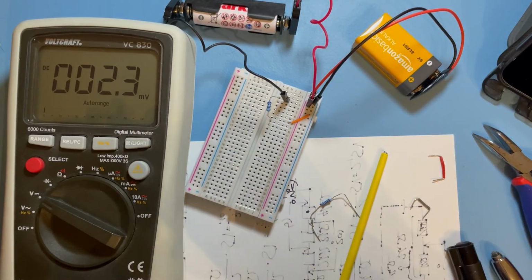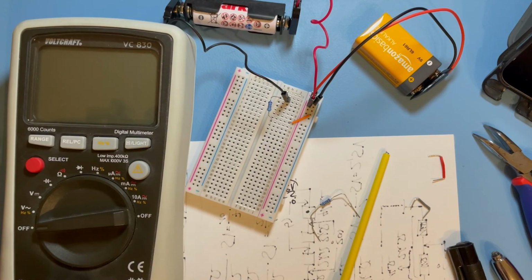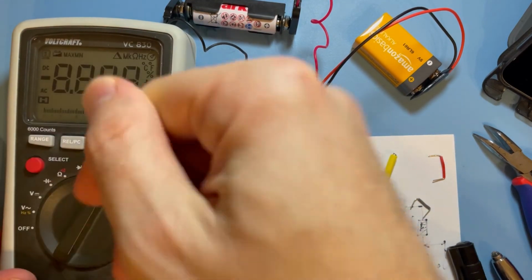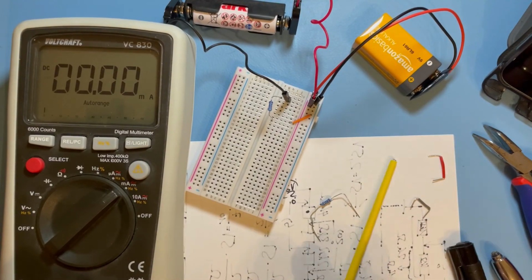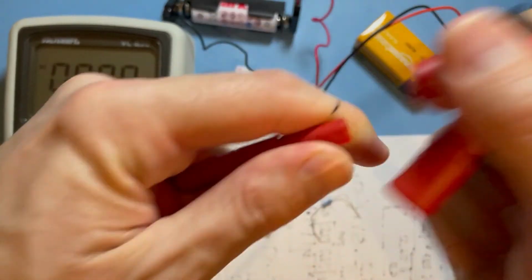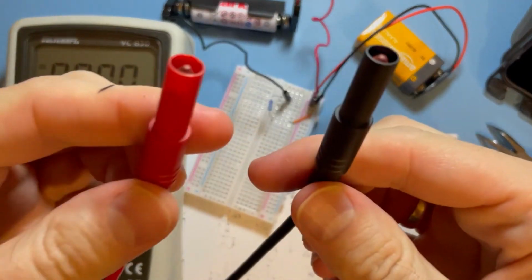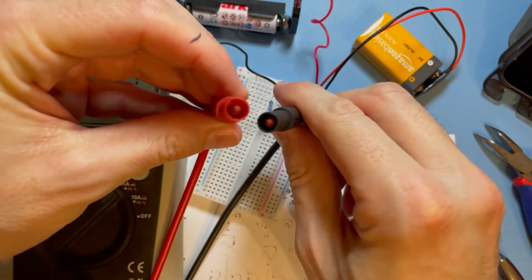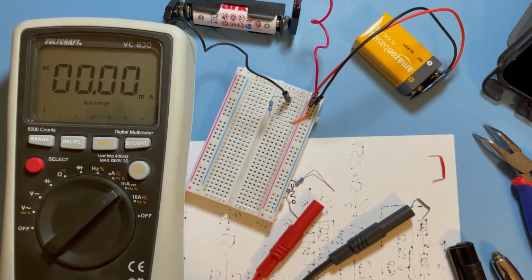So we can set this meter to measure milliampere. Let's set it to the milliampere range. Then I just switch out these test leads. This is standard lab equipment, I think 4 millimeter standard.